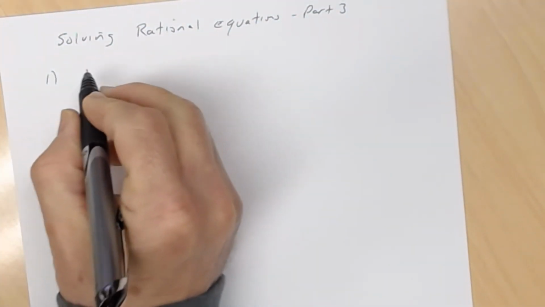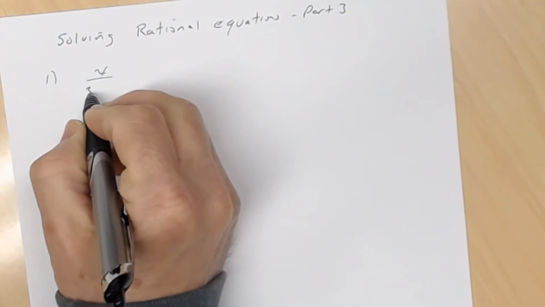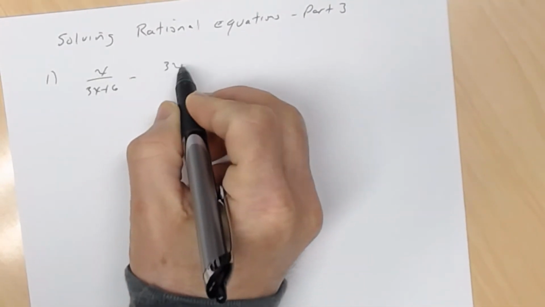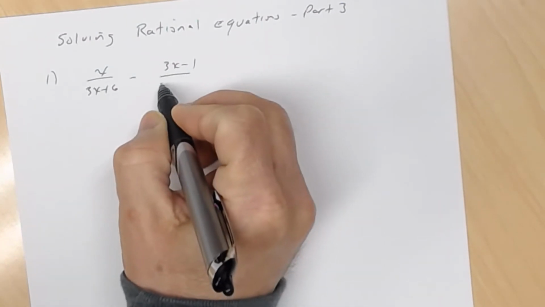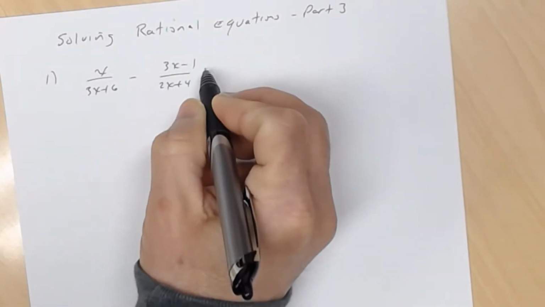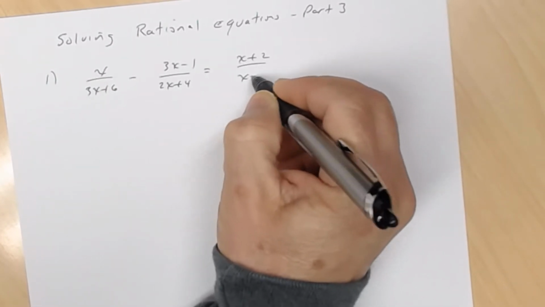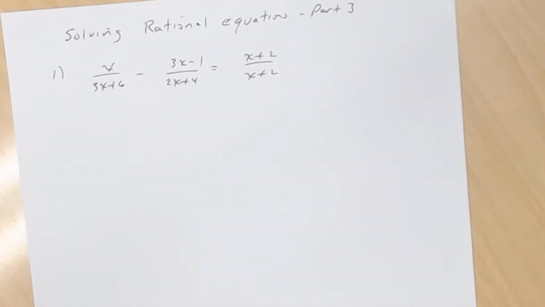We had x divided by 3x plus 6, minus 3x minus 1 divided by 2x plus 4, equal x plus 2 divided by x plus 2. Okay, so let's say we had that.